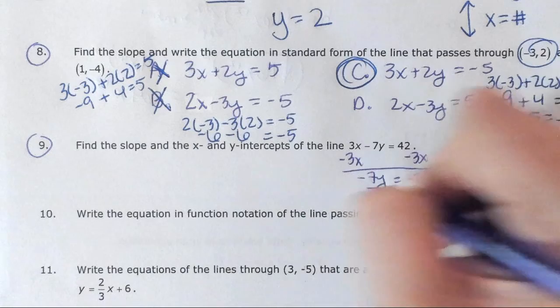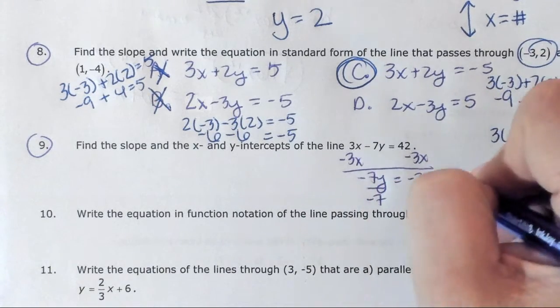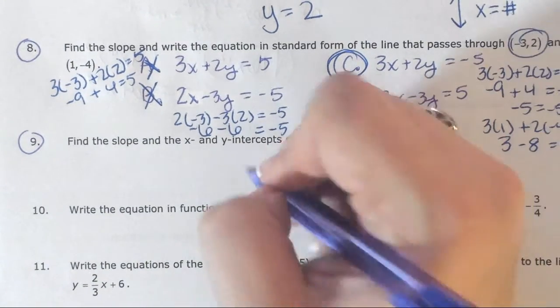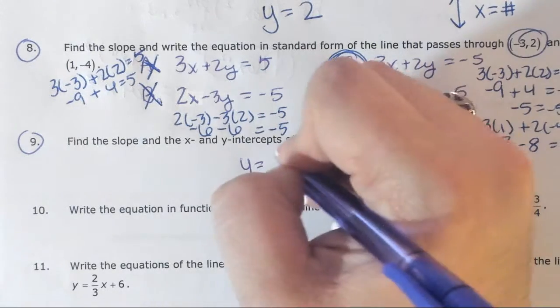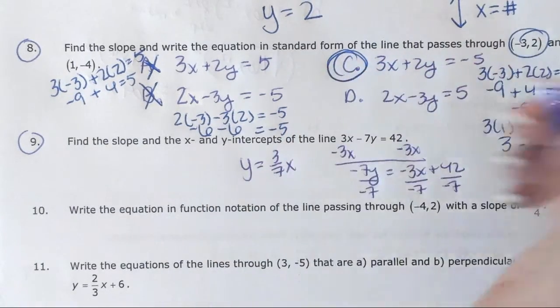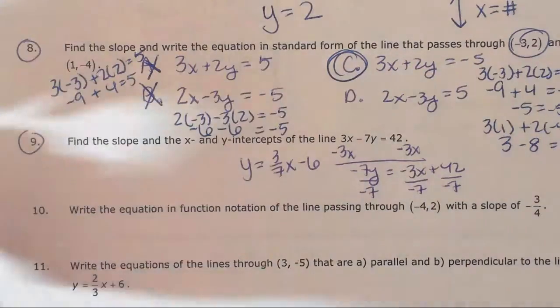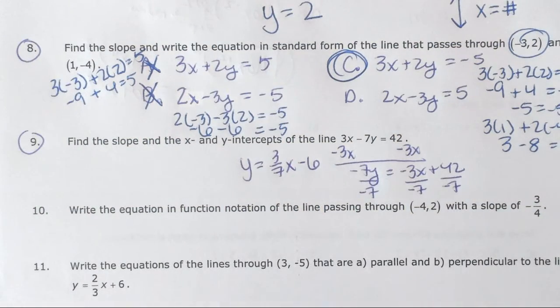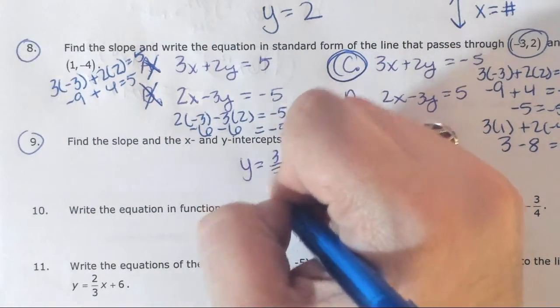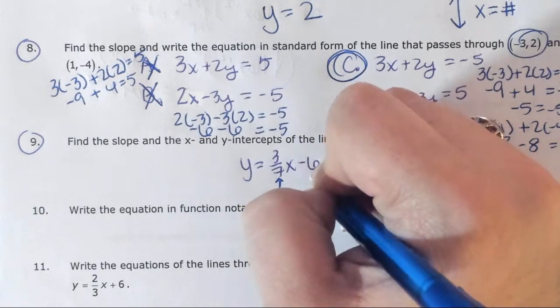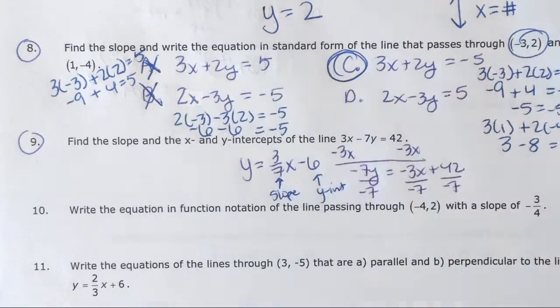And then we have to divide by the coefficient. So when we do this, we get y equals 3 over 7x minus 6. This is called slope-intercept form because this is the slope and this is the y-intercept.